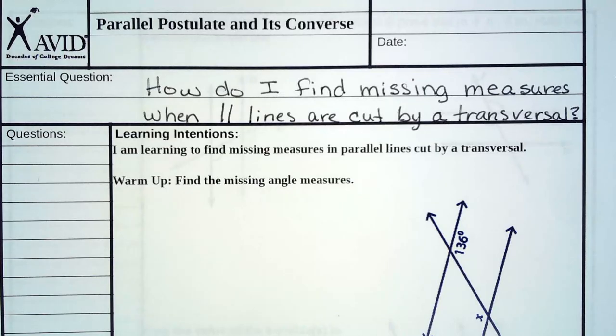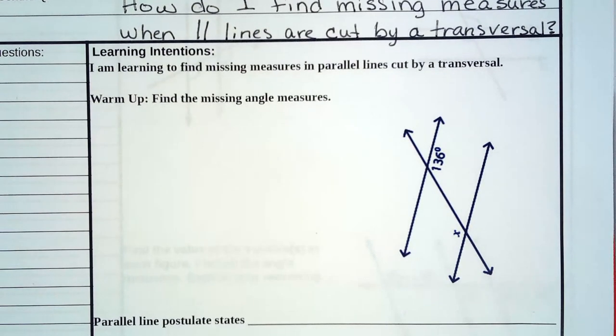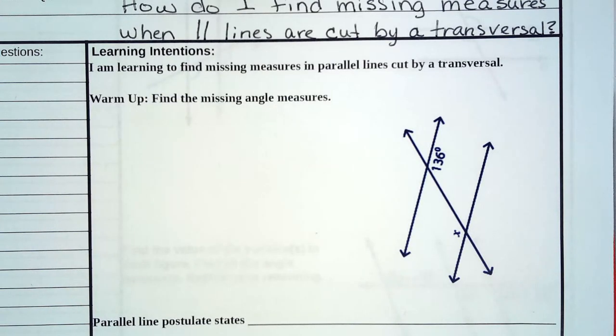So you've got a warm-up question. This was over what we've already learned. Can you find all the missing angle measures? Okay, you can find 4 of them with no math at all. But which 4 are they? The lines are parallel, so which ones will be congruent?